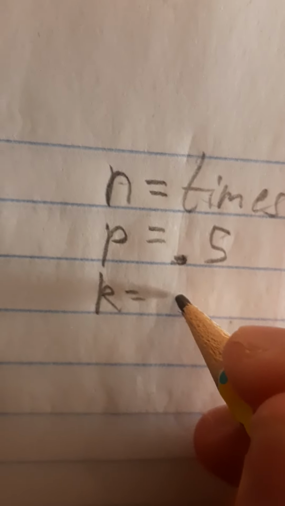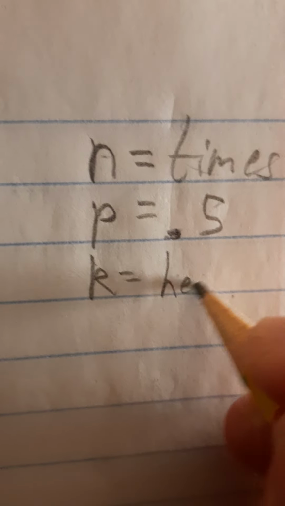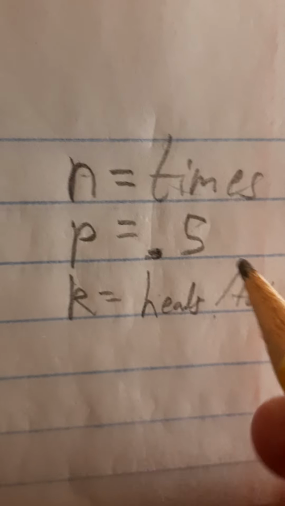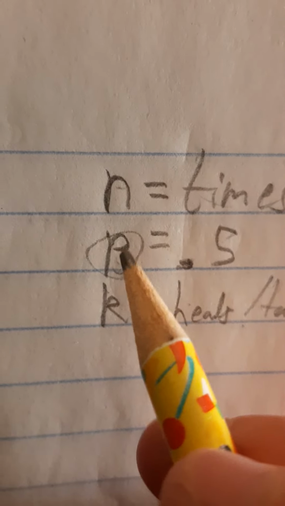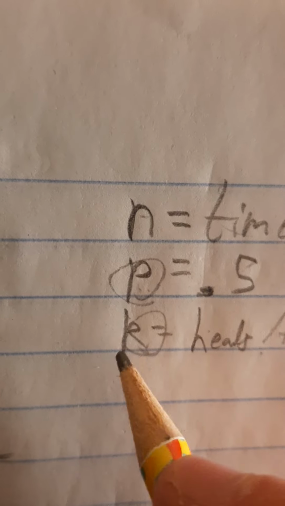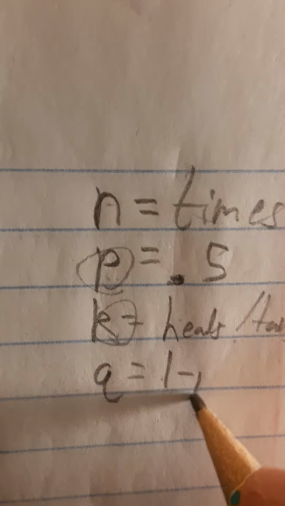K is the number of occurrences. So how many times you get heads, or you can do how many times you get tails. It just depends on what you define p as. You just have to make sure you pick one. And then q is just the opposite. So it's just 1 minus p.